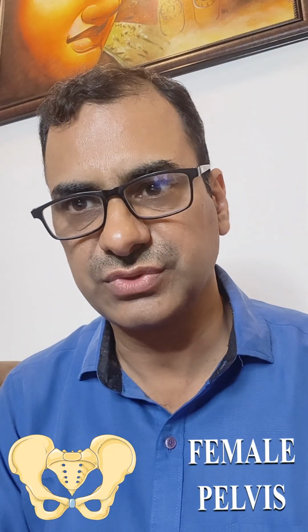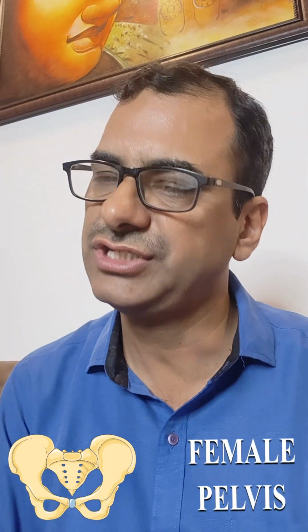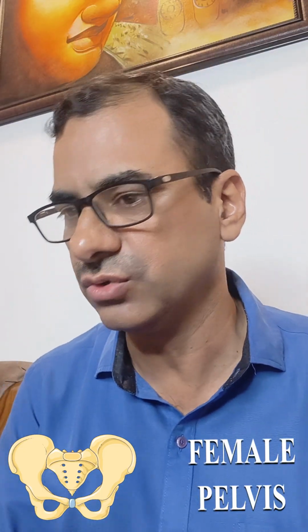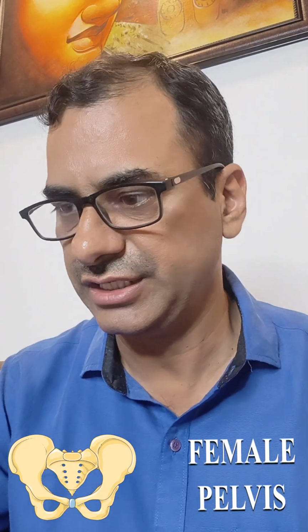On the lower border of the innominate bone, there are two curves posteriorly. One is a larger curve above the ischial spine. This is known as the greater sciatic notch, just above the ischial spine. And there is a smaller notch below the ischial spine, and that is known as the lesser sciatic notch. So this lies posteriorly, down below the posterior inferior iliac spine.